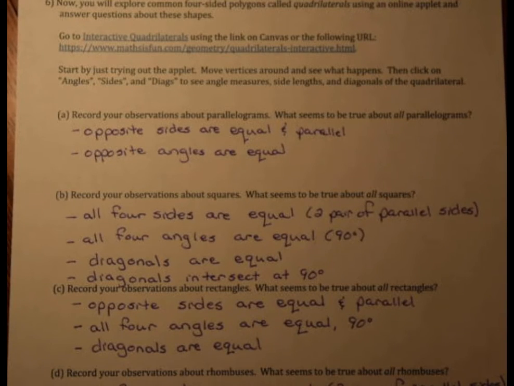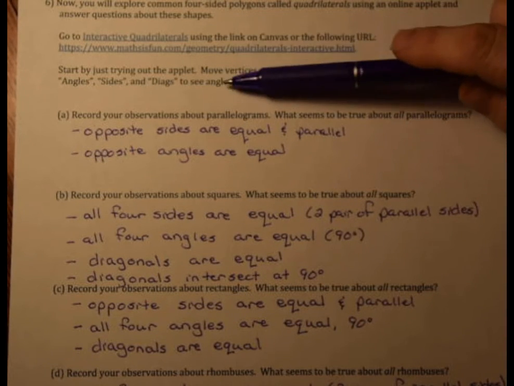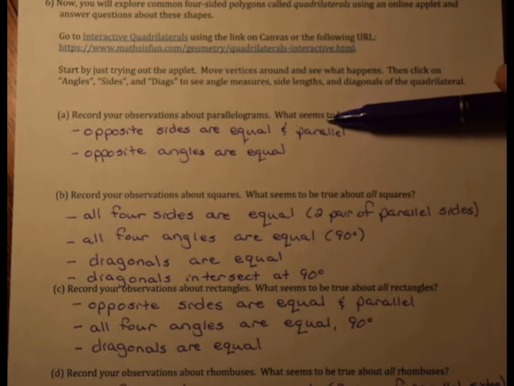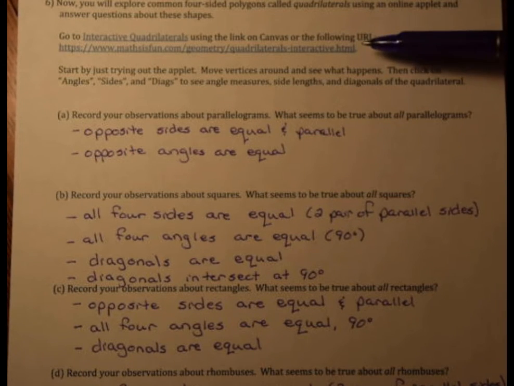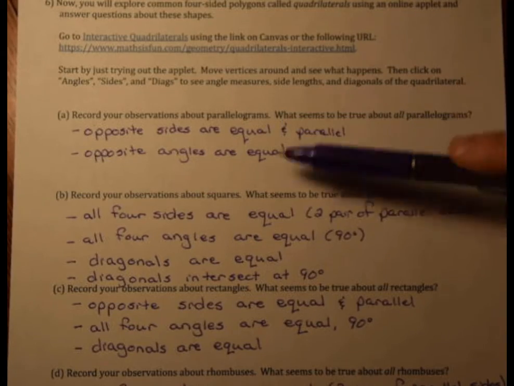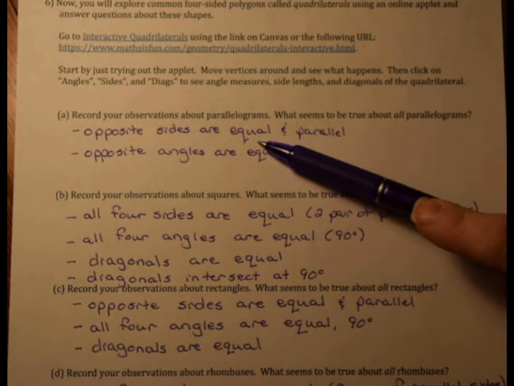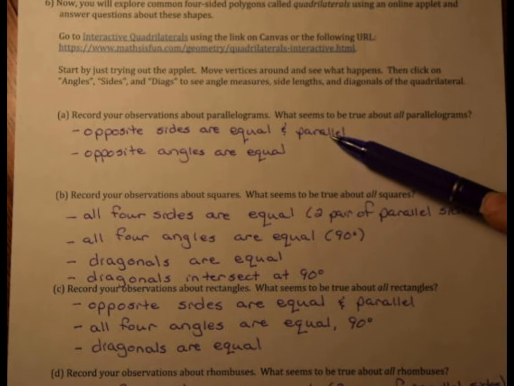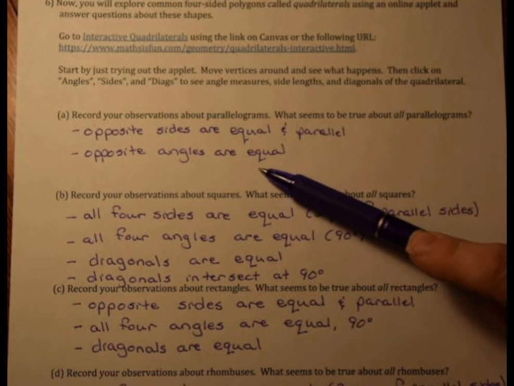Let's take a look at problem 6. It wanted you to play around with this applet and discover things about quadrilaterals. Part A says, record your observations about parallelograms. Well, what I observed was that opposite sides are equal and parallel, and that opposite angles are equal.